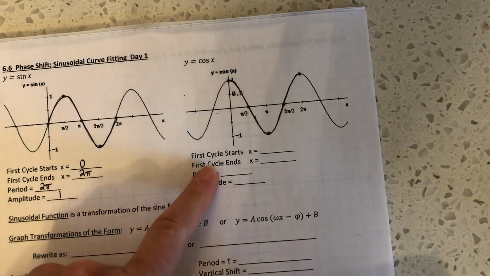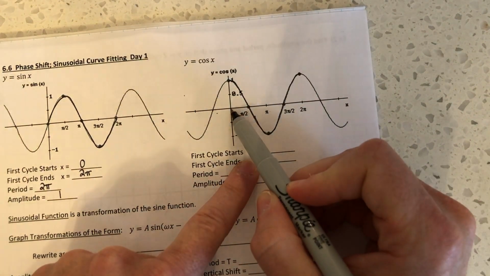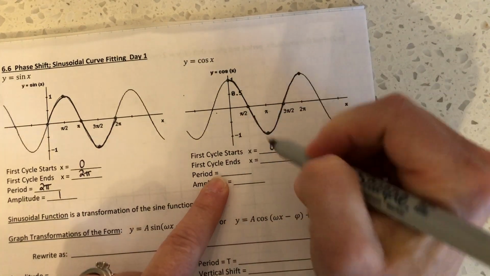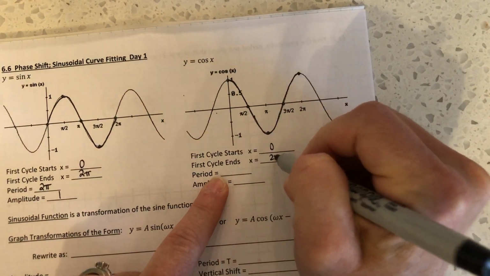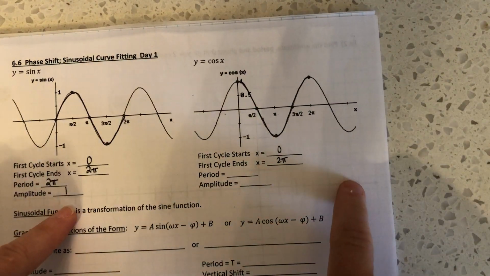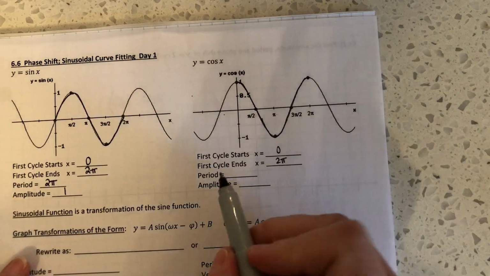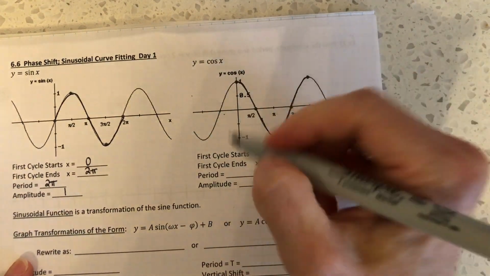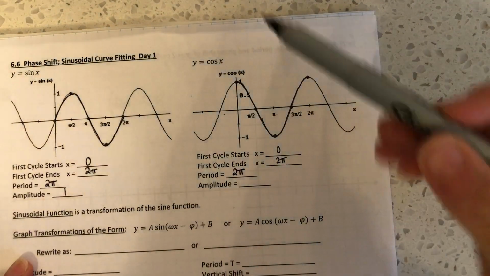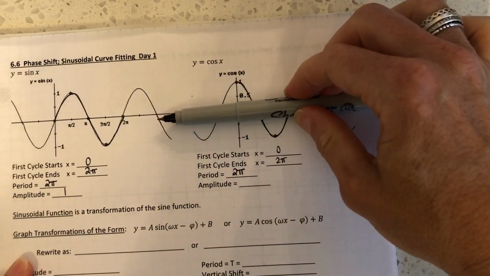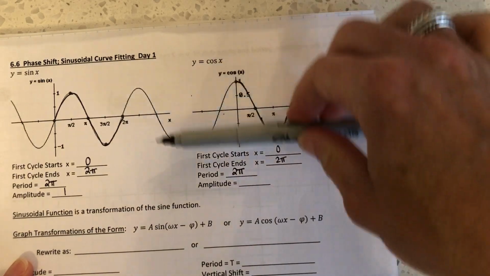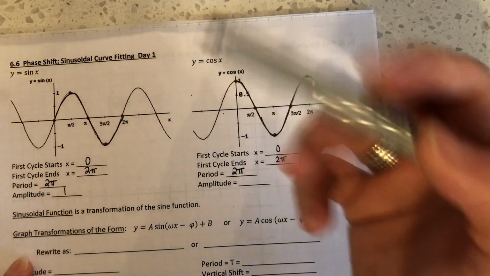So again, its cycle also starts at an x value of 0, and it ends at an x value of 2 pi. Both of these graphs start at the same x value and end at the same x value during their first cycle. Its period is also 2 pi radians, and the amplitude is also 1. It's 1 unit up and 1 unit down from that midline. Half the distance between the highest and lowest point is 1 unit.